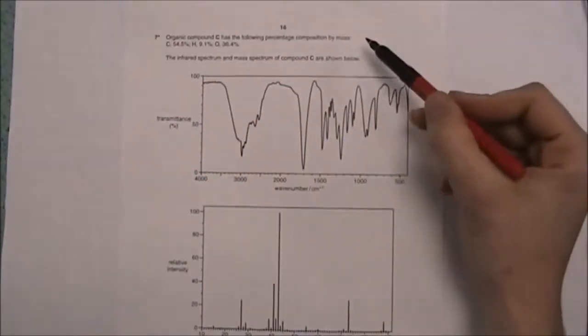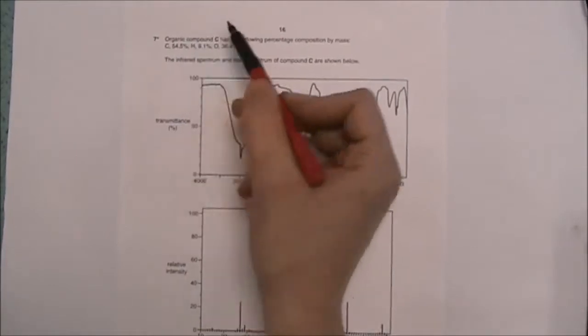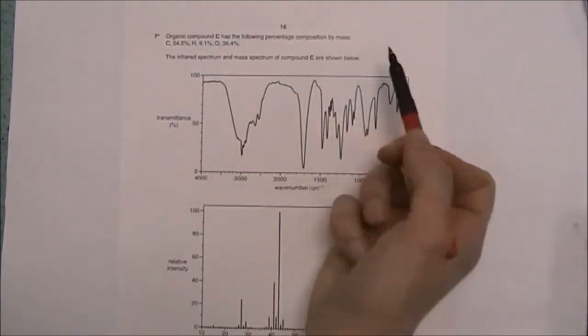So here it is, and the first thing we're going to do is read through it without thinking about it too much, and then I'm going to read through it again, and everything that I find I'm going to draw out and flesh out into my answer space. So, organic compound C has the following percentage composition by mass. We have an empirical formula to work out there, obviously. The infrared spectrum and mass spectrum of C are shown below. There's an infrared, there's a mass spectrum, fantastic.